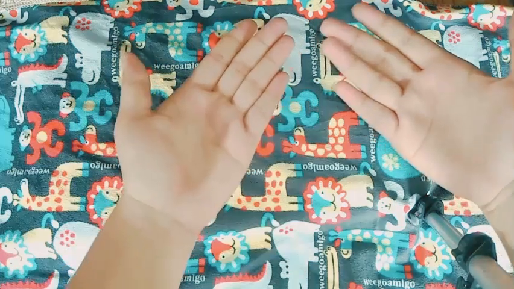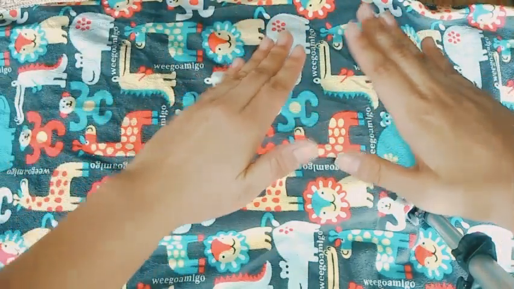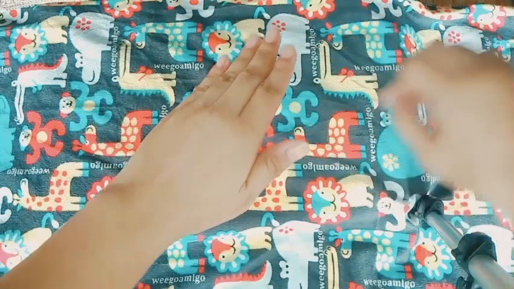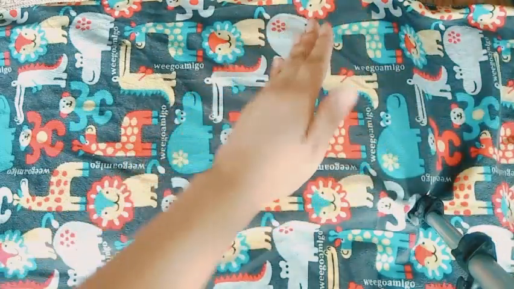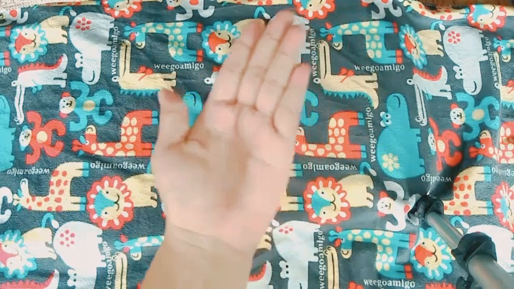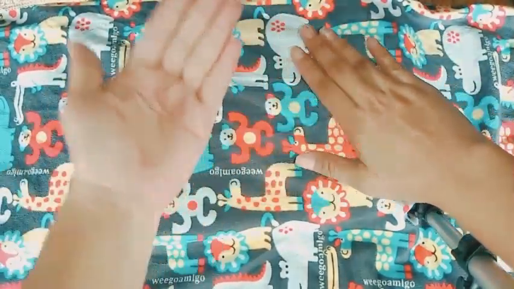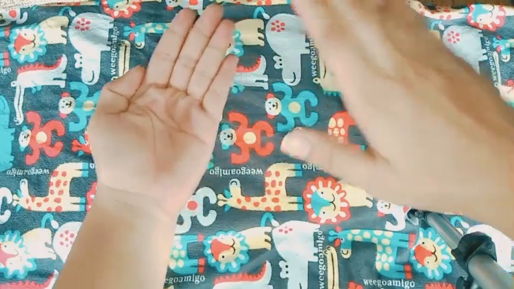When your palm is facing down like this, it has been pronated. The act of rotating your palm around in this direction is called pronation. So, this is supination and this is pronation. Supination and pronation.